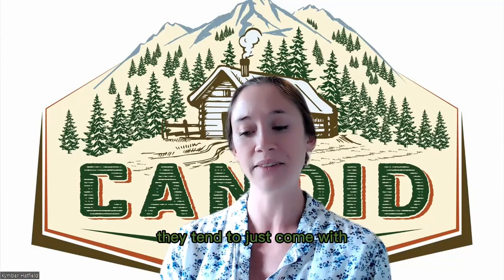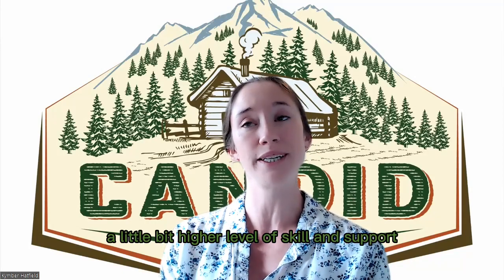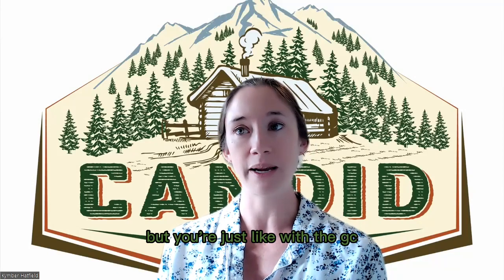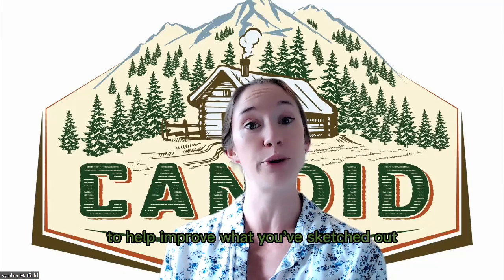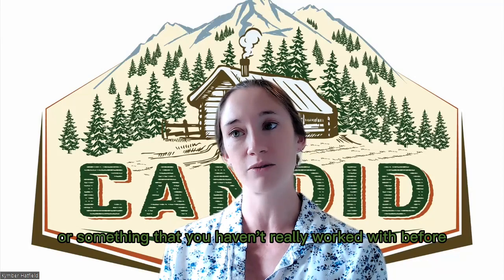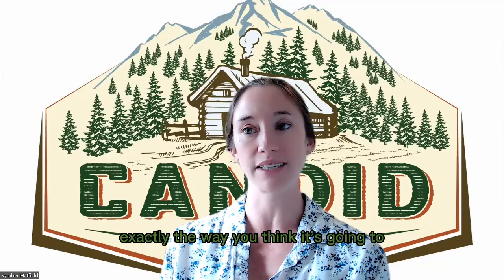And they tend to just come with a little bit higher level of skill and support than the drafters, which obviously comes with a little bit higher price tag. But just like with the GC, you're paying for the service to help improve what you've sketched out, especially if it's an addition or something that you haven't really worked with before, that you're not quite sure on design and flow, and you want to make sure that it works exactly the way you think it's going to.